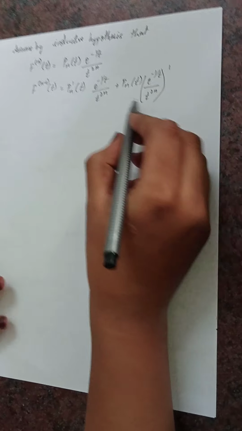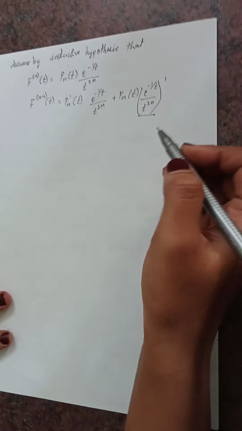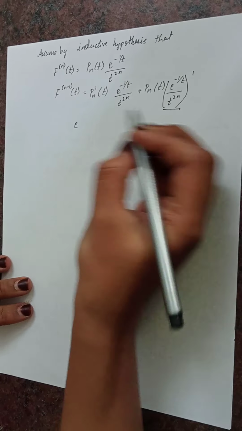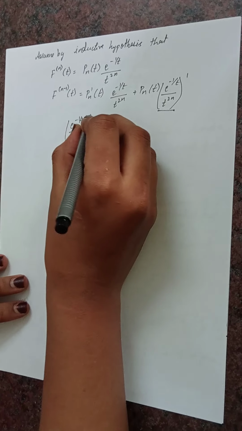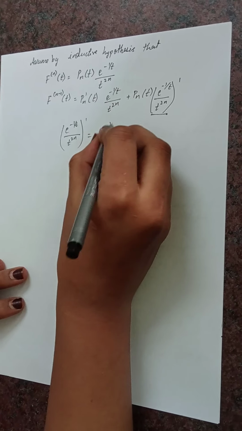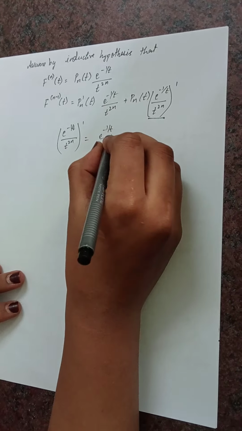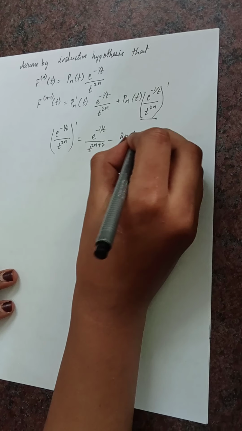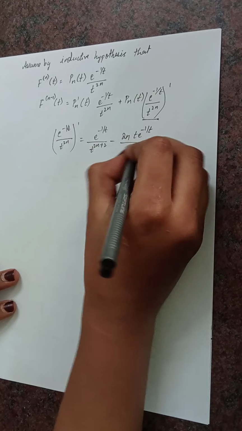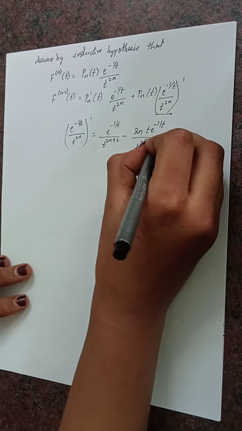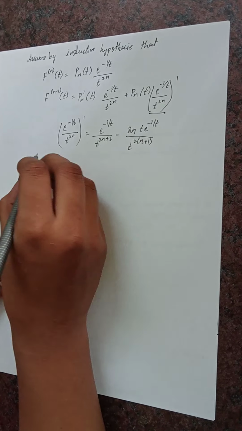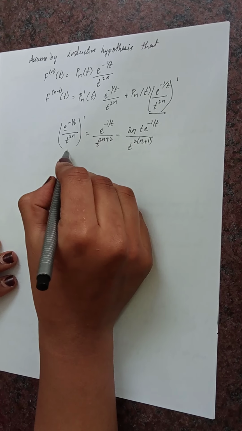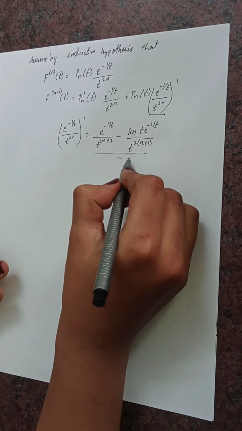Now I'll be concentrating only on this term. In short, I'll be finding the derivative of this term. The derivative of e power minus 1 by t divided by t power 2n, the whole prime, is nothing else but e power minus 1 by t divided by t power 2n plus 2, minus 2n t e power minus 1 by t divided by t power 2 into n plus 1. If you want, you can check whether it will give the same derivative or not.